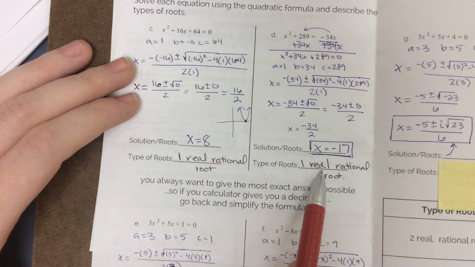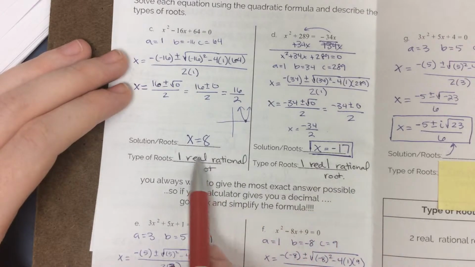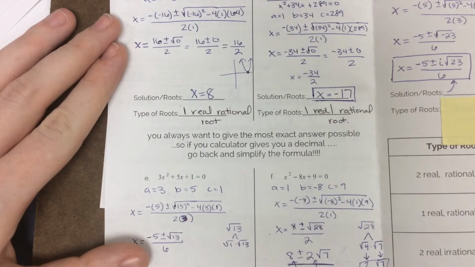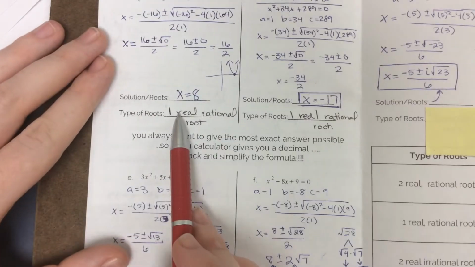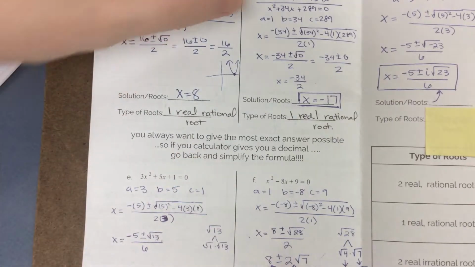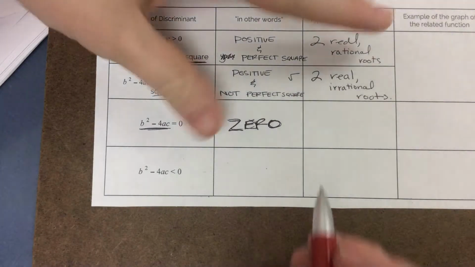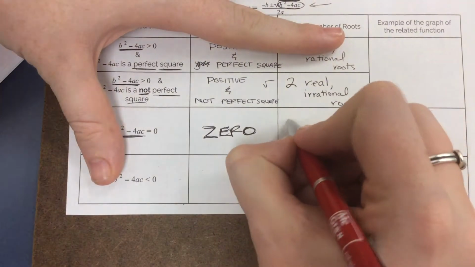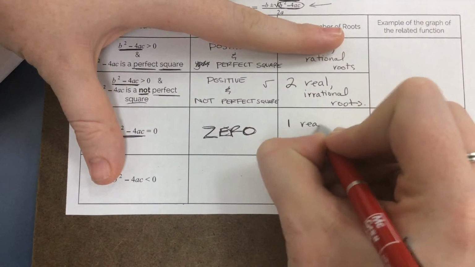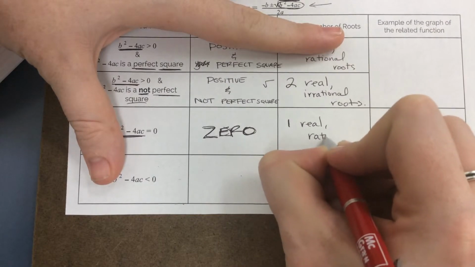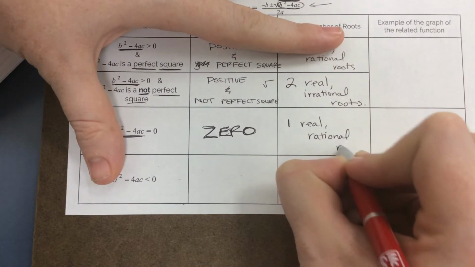So here we have one real rational root. We only have one of them. We don't have two like we did down here. We have one. It's real. It doesn't have an imaginary part, and it's rational. So anytime you have a discriminant of 0, it's going to give you one real rational root.